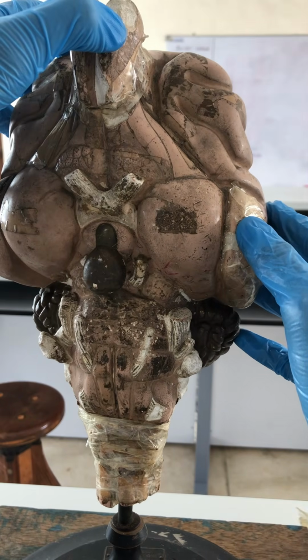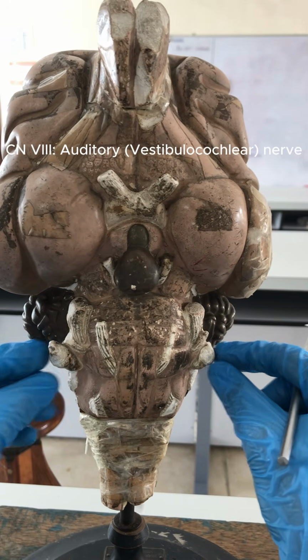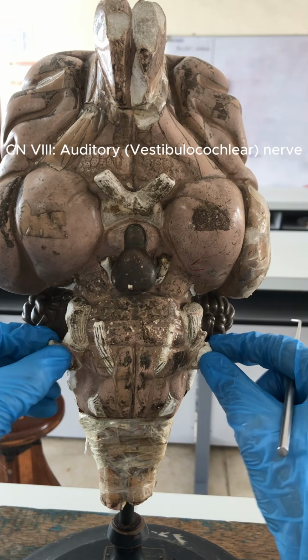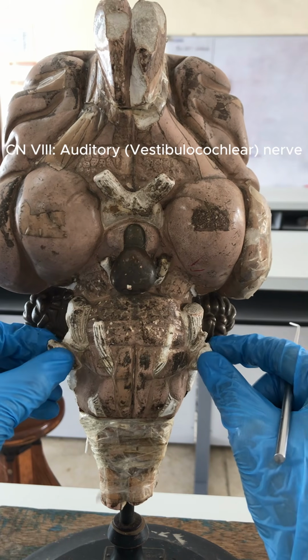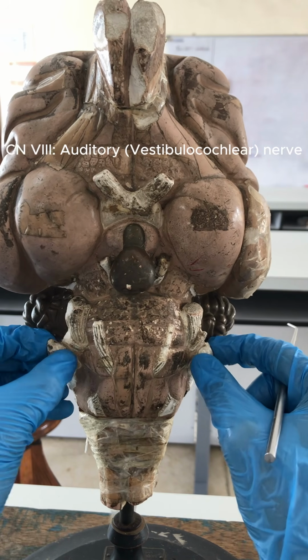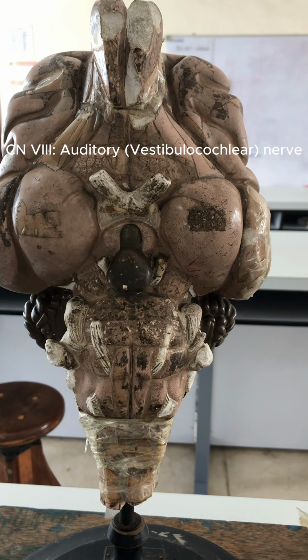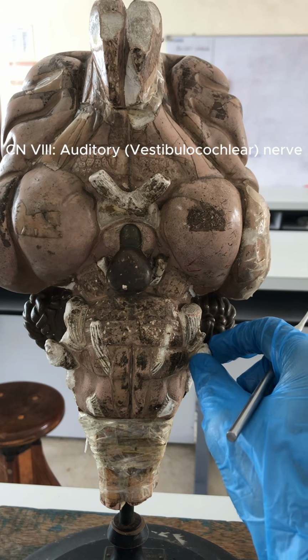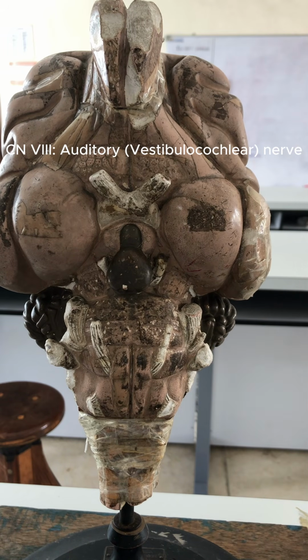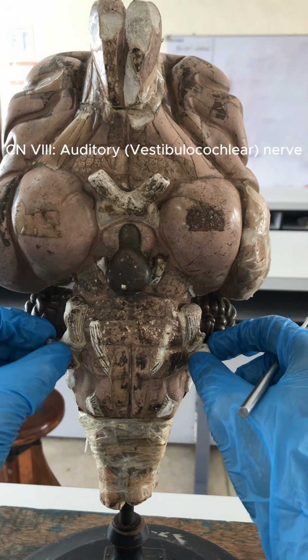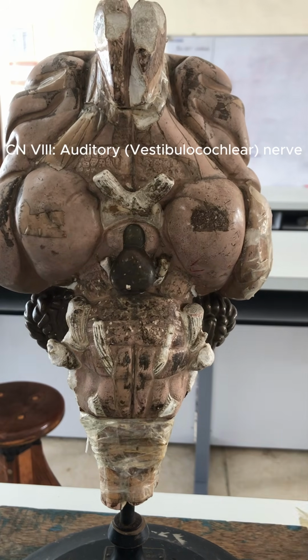And then cranial nerve 8 would be this nerve here. Auditory nerve, also called vestibulocochlear nerve. It's a sensory nerve carrying sensory signals, information from the ears, allowing you to hear, and also from the vestibular system, which carries information about balance, sense of balance.